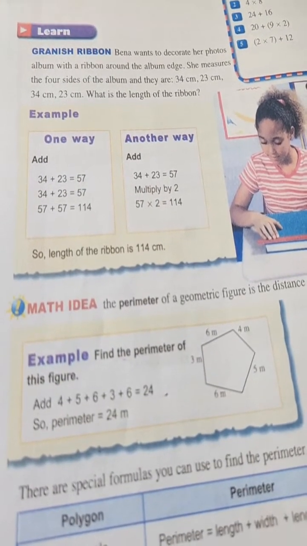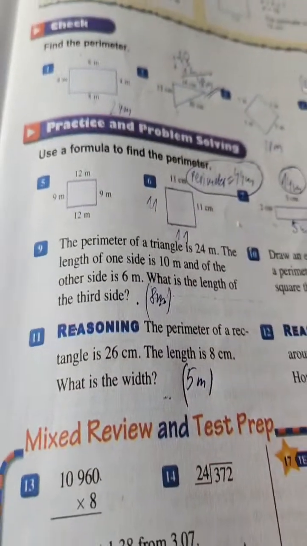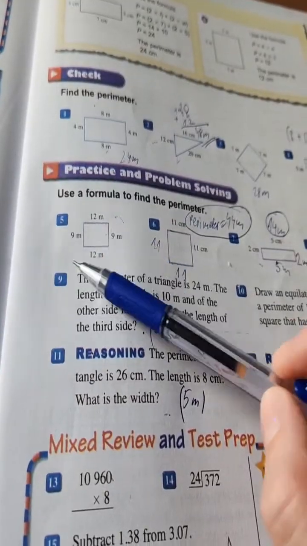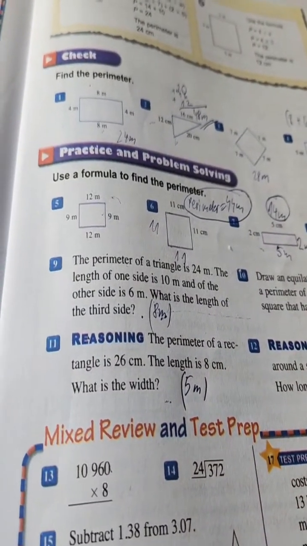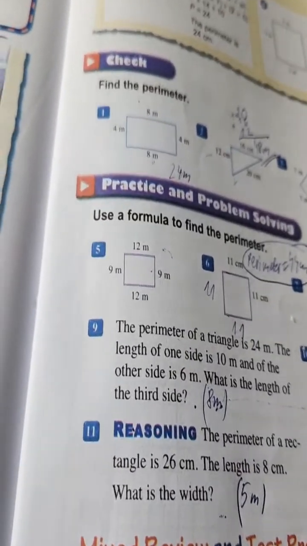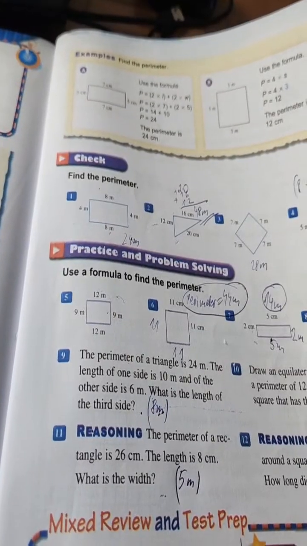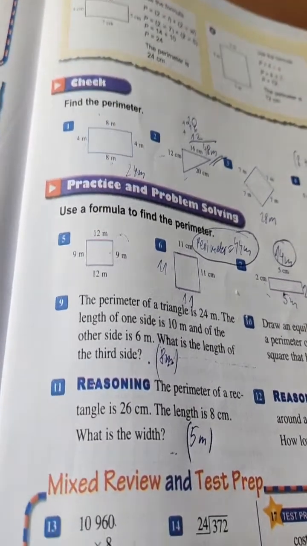So please remember that we will calculate each side of the rectangle or square, and it will be good. Okay, so any question, please, you can write me in the chat.